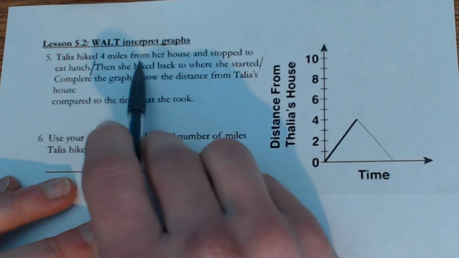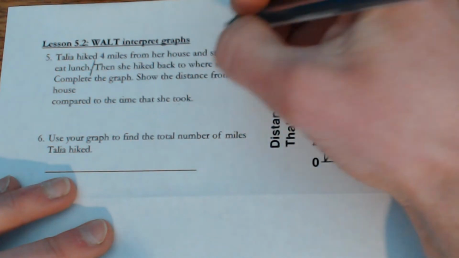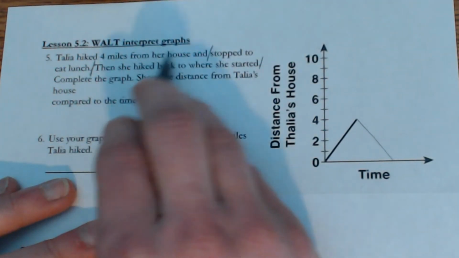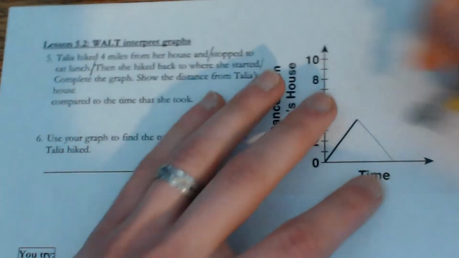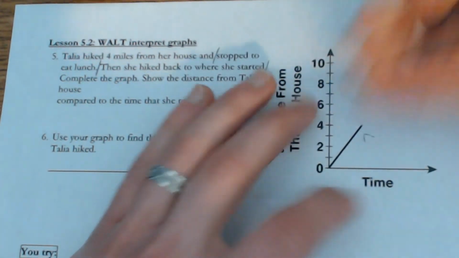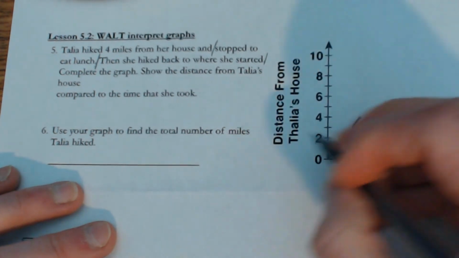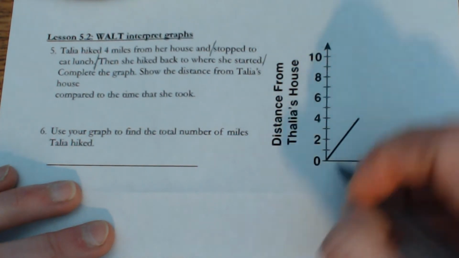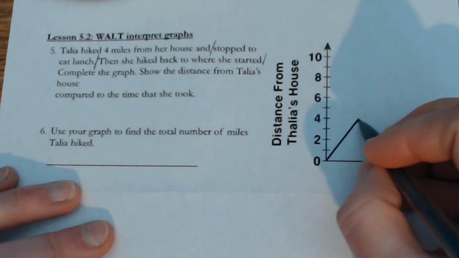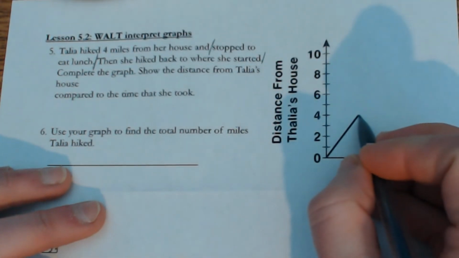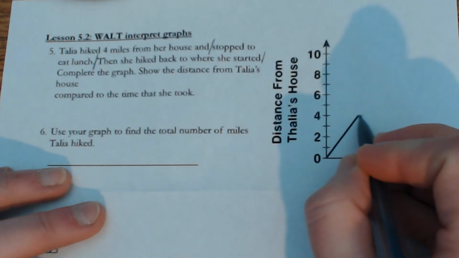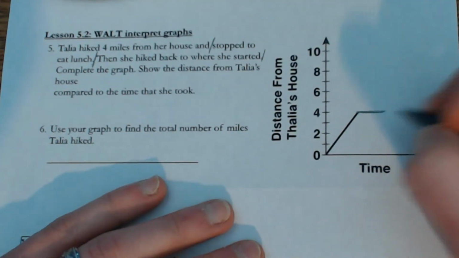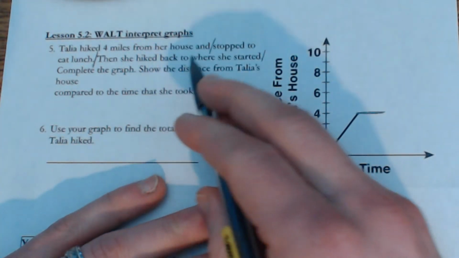Talia hiked 4 miles from her house and stopped to eat lunch. Okay, I'm going to go ahead and put one here too. So she hiked 4 miles from her house and then stopped to eat lunch. So now, here she went ahead. We got up to the 4 miles mark. Time is going by, so here we go. Then she stopped to eat lunch. Now she's not moving further from her house. She stopped, but time is still going by. So time is increasing. Give it a little bit of time. That seems pretty good. And then she hiked back to where she started.